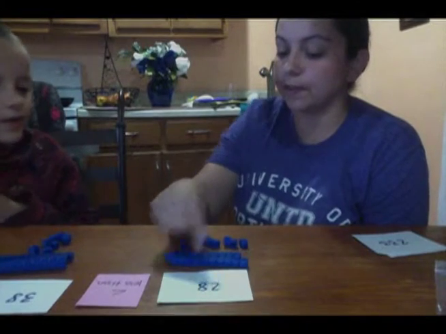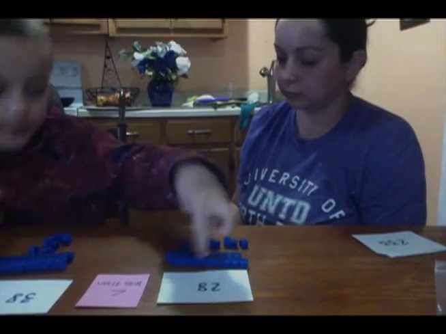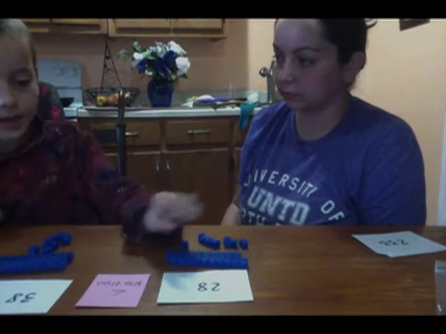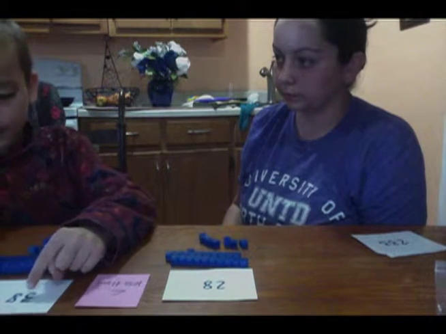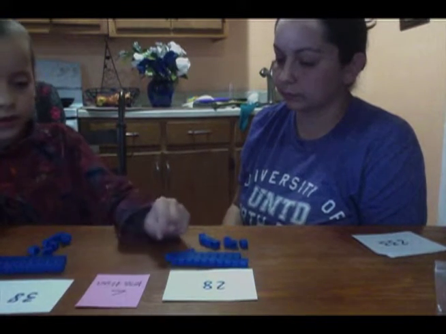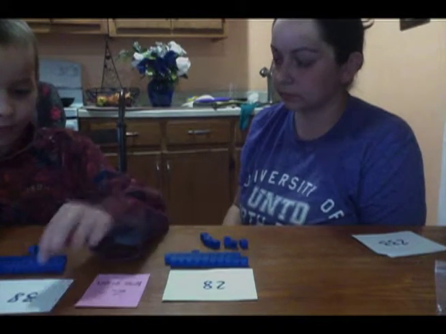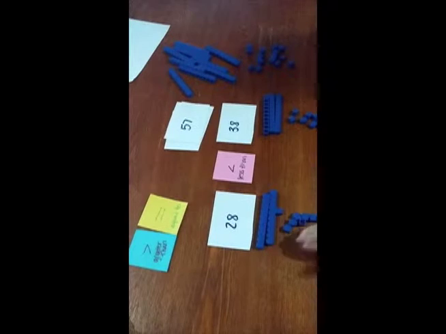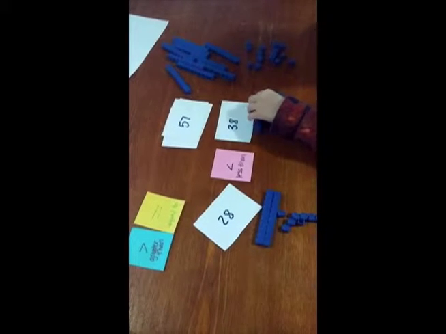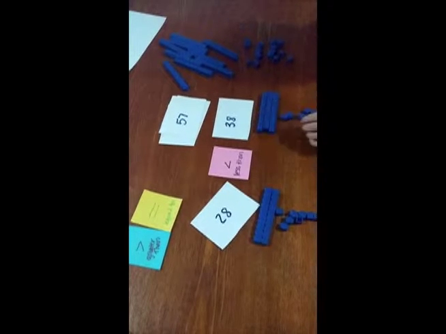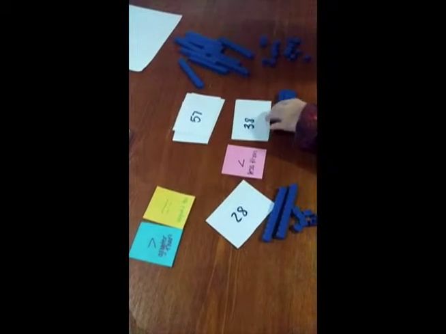And how can you tell that 28 is less than 38? Because of the tens place, the first one has a 2 in it, and the next one has a 3 in it, and the two is less than the three. Okay, how can you tell by using the base 10 blocks here? Because this equals 20 and this equals 30. Okay. And because 20 is less than 30.